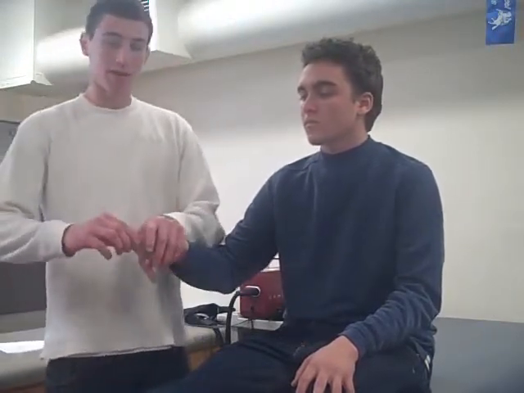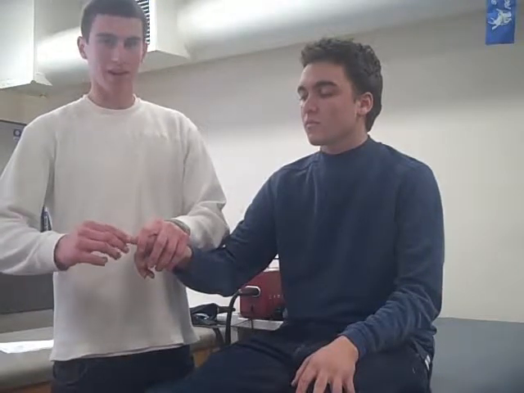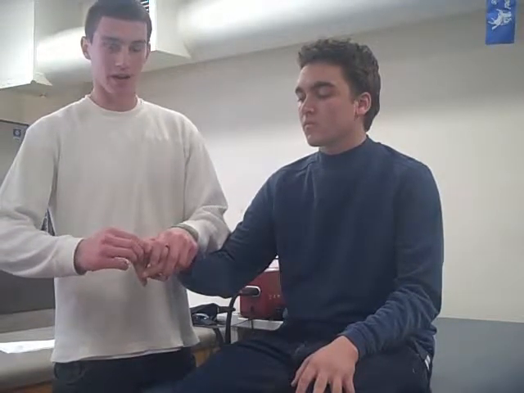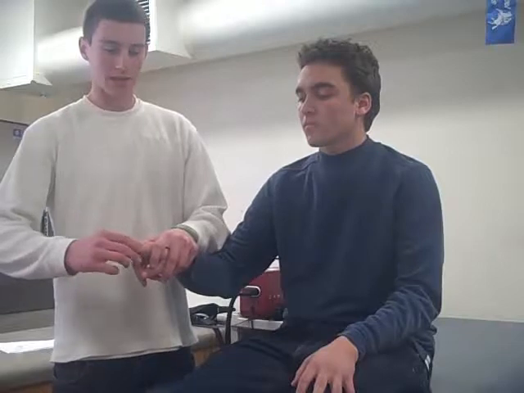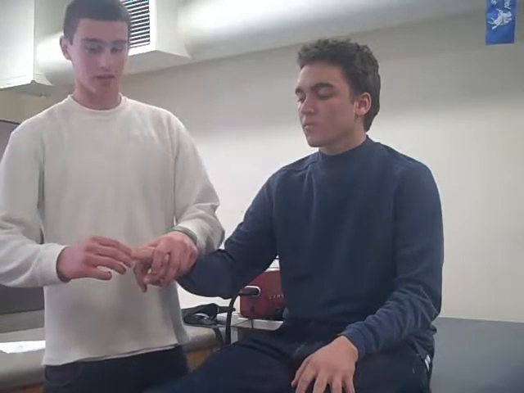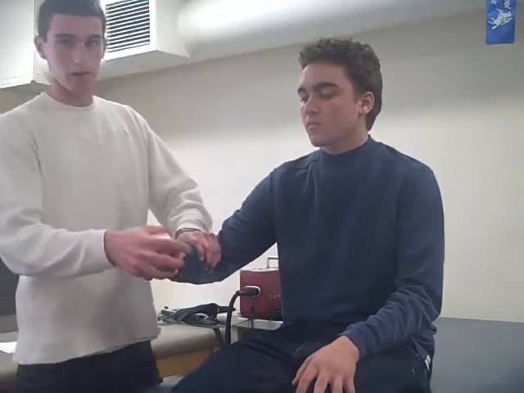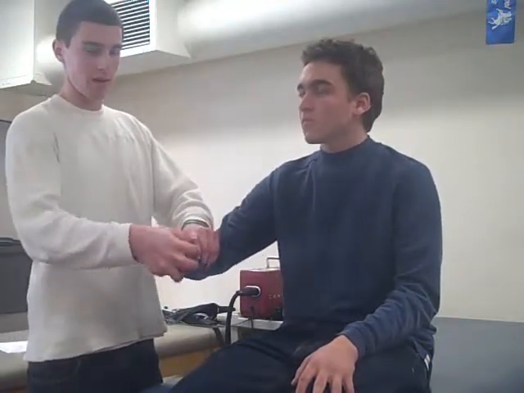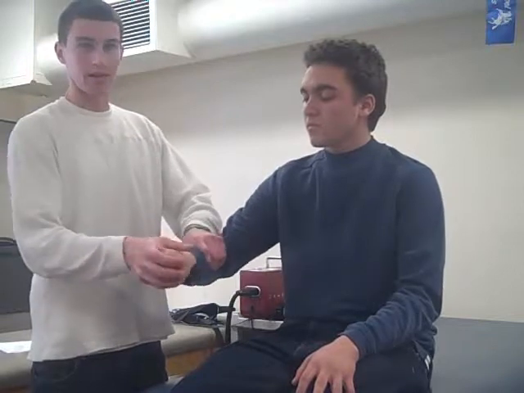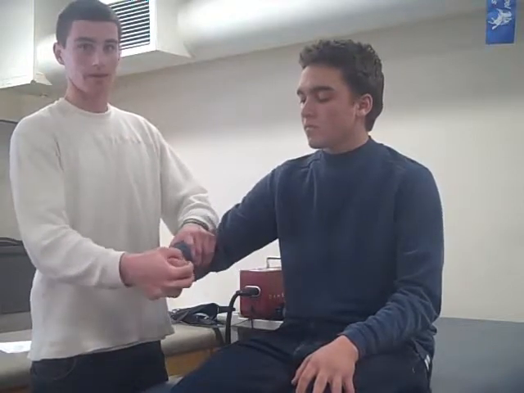The next test is the compression test. I will squeeze the phalanges for a possible fracture, and if the pain is there when I squeeze it, there is a fracture or dislocation. The next test I have to do is the Finkelstein test. The athlete is sitting and forms a fist around the thumb. The examiner will then grab the fist and the forearm and ulnarly and radially deviate the wrist.